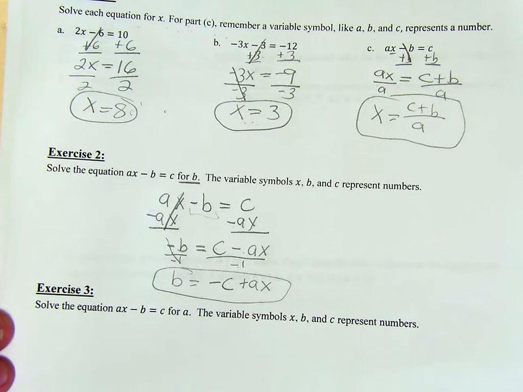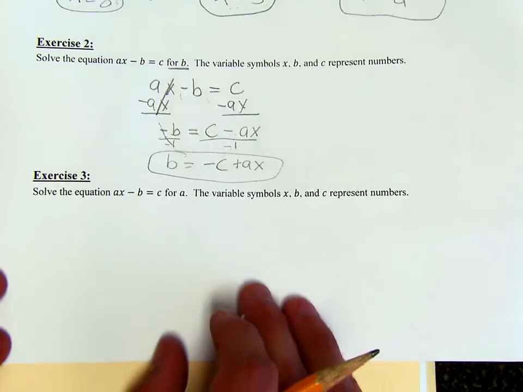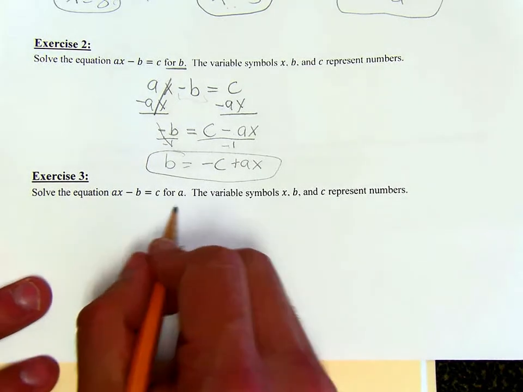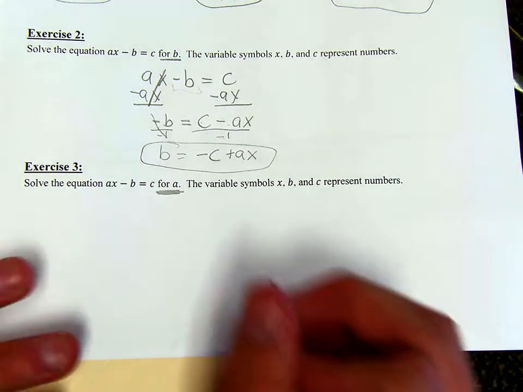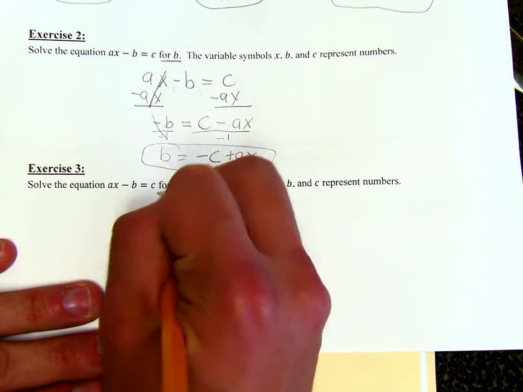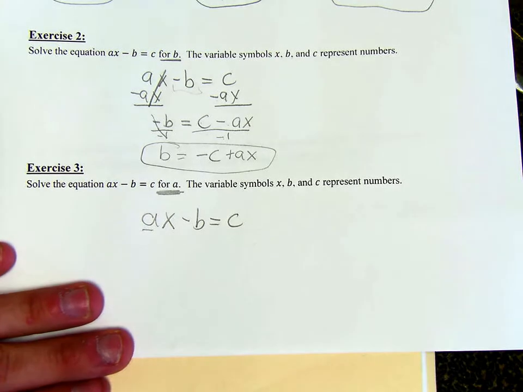Now let's go through and solve the equation ax minus b equals c. Now we're going to solve it for a. So if we look at this, we have ax minus b is equal to c. We want to solve for a. So let's put b on the other side.